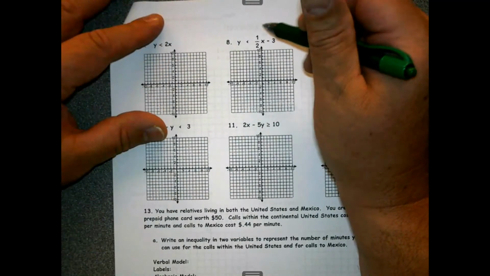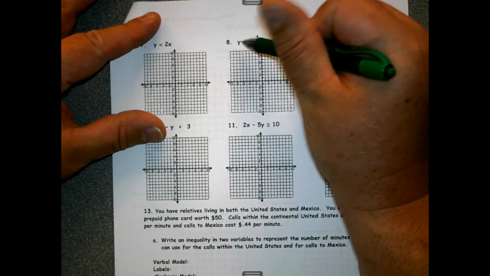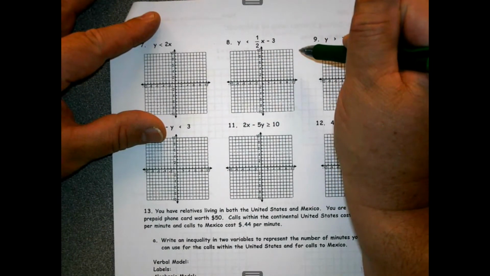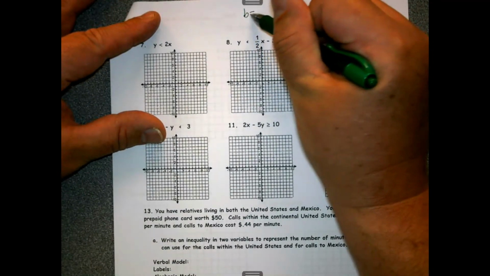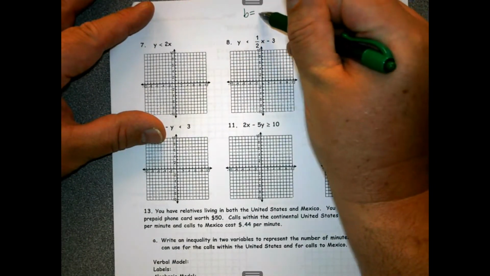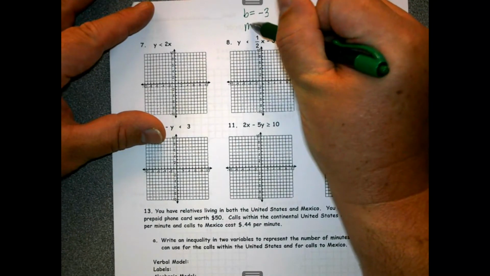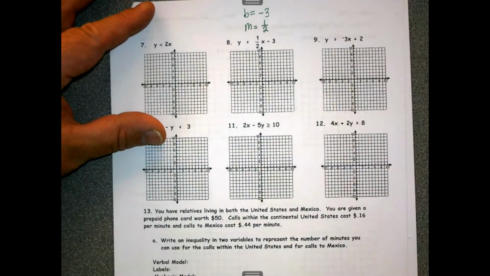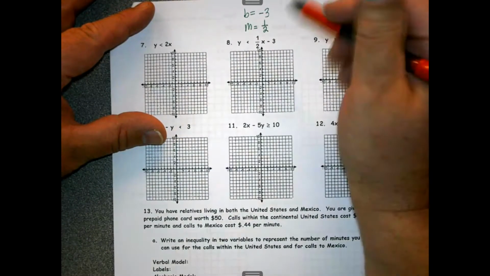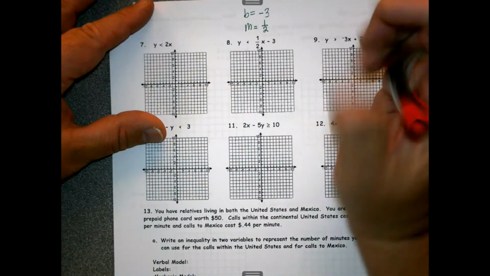All right, so this time it's in slope-intercept form, right? So my y-intercept is -3. My slope is 1/2. So I'm going to put a couple of points on here so I can draw my line.